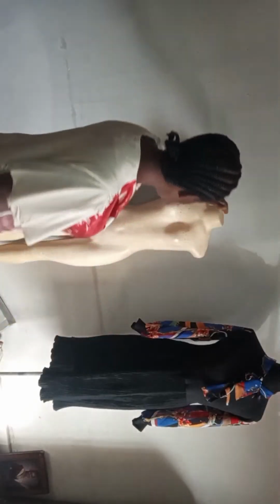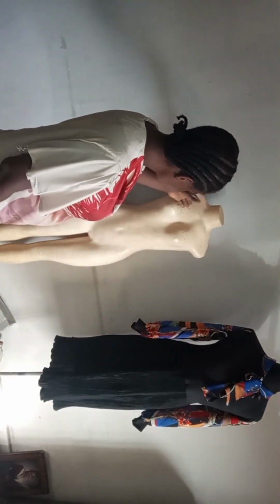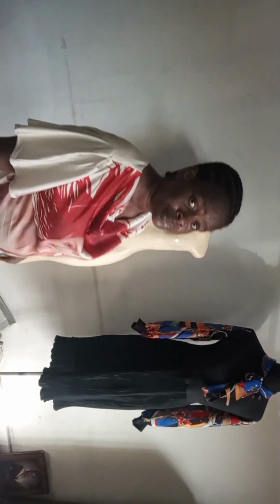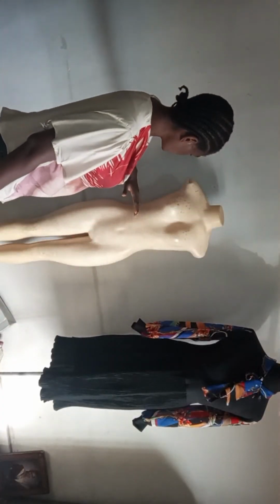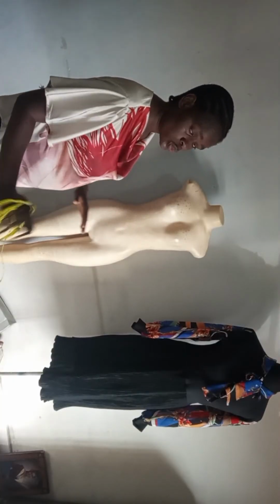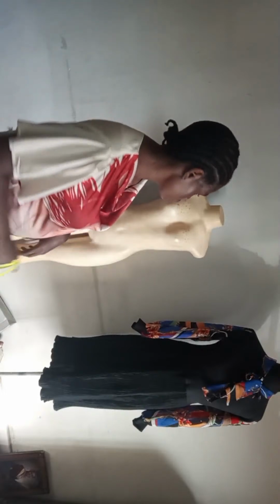All right, so once you've decided on those things I've explained, the next thing is, what am I to measure? For example, if it is a long gown, then definitely you have to measure the length of the dress till you get to your ankle. If it is a short blouse, you have to measure the length of the blouse. Those are what you have to take into consideration. Now, let's go to how to measure.